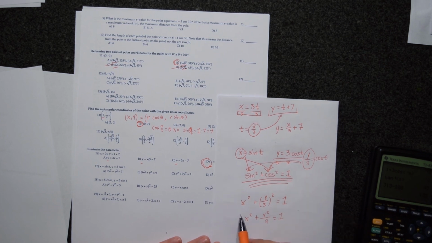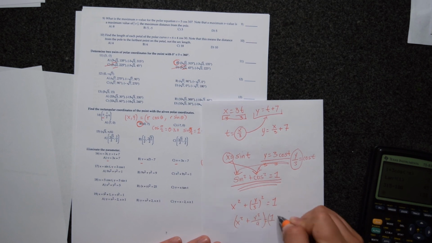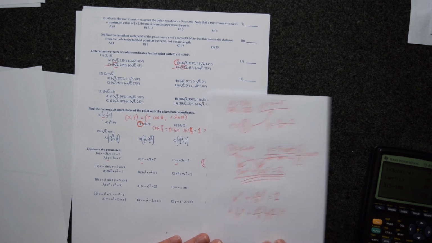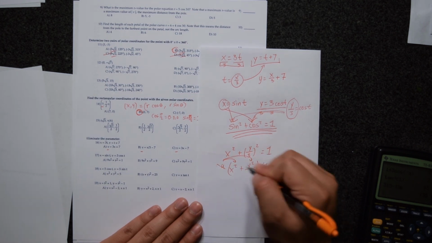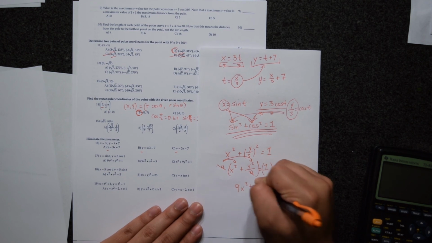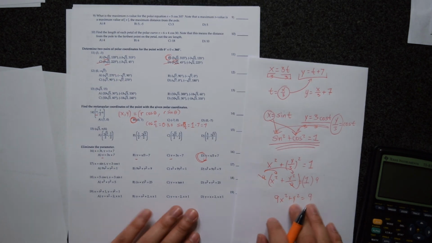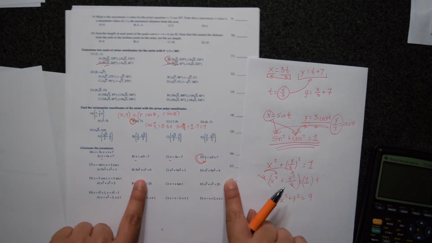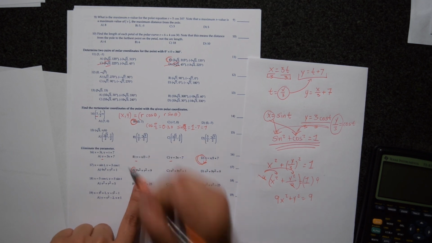And I'm going to multiply both sides by 9 to get rid of the fraction. When I do this, I distribute the 9. The 9's down here cancel out, and that gains a 9. So 9x squared plus y squared is equal to 1 times 9, which is equal to 9. And look at that. That does have one of our answers. Where is it? Our answer choice B.